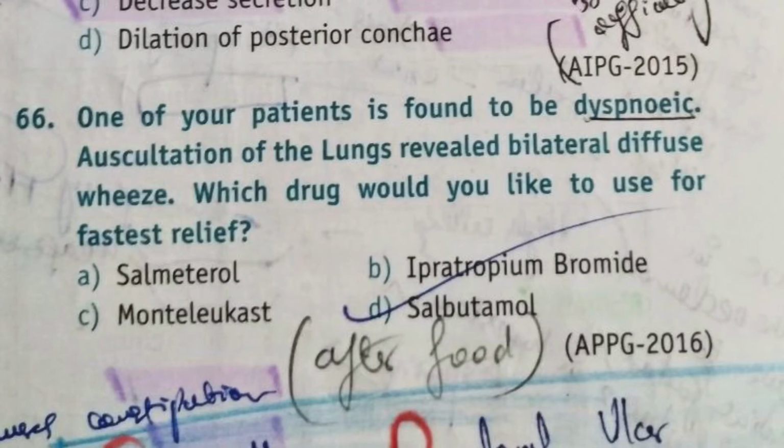that is short acting drugs. Now, ipratropium bromide is also a short-acting drug, but it has less efficacy than salbutamol, which is a symptomatic. And ipratropium bromide acts more on COPD. So, answer will be D, salbutamol.